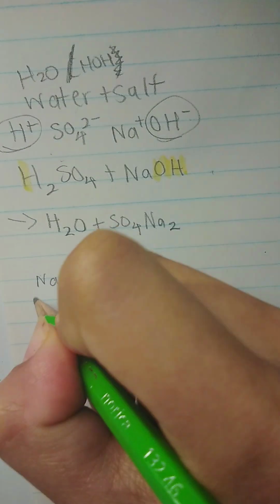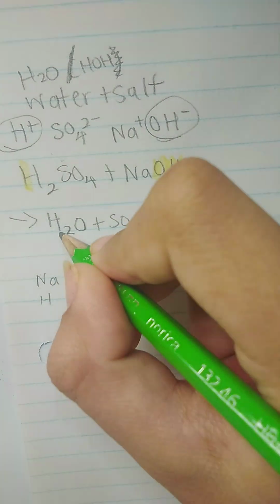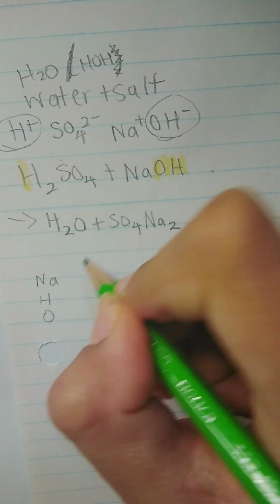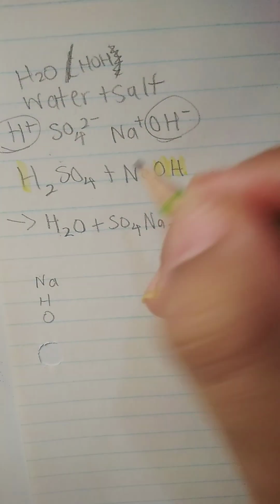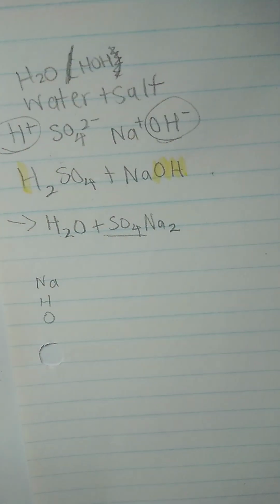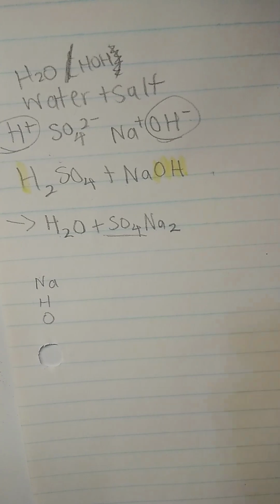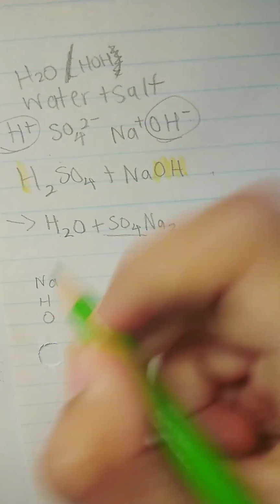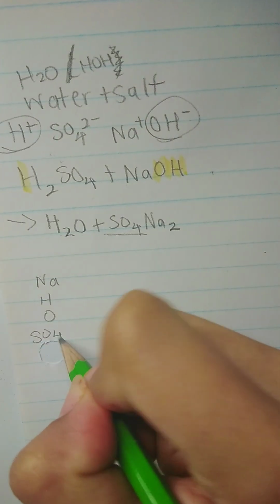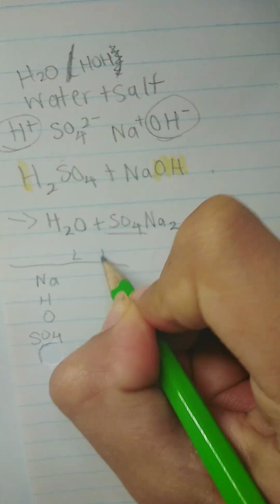We have Nas, we have H's, we have O's, and when dealing with polyatomic ions and balancing, it's usually easier to balance them as a group because they're already a group. So balance them as they are. And then SO4.